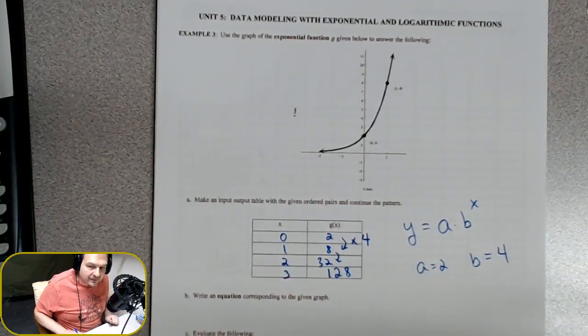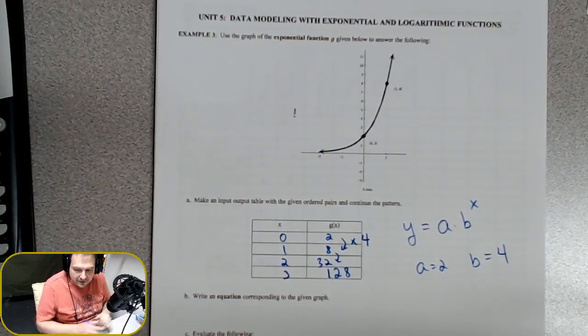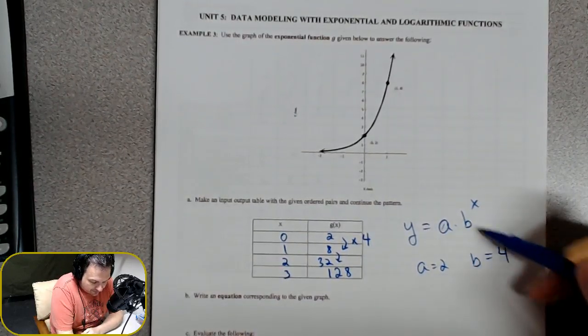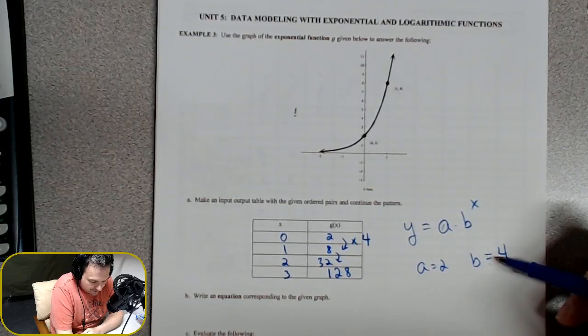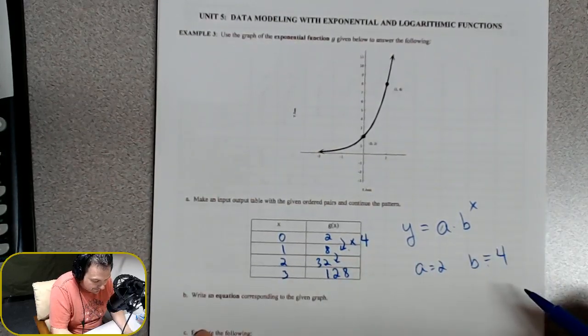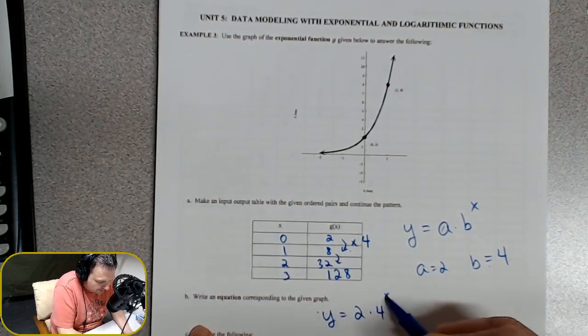The best way to think of it is like y equals mx plus b. You've got your y-intercept and you've got your growth. The growth is times, not adding or subtracting like slope. So the equation is y equals 2 times 4 to the x.